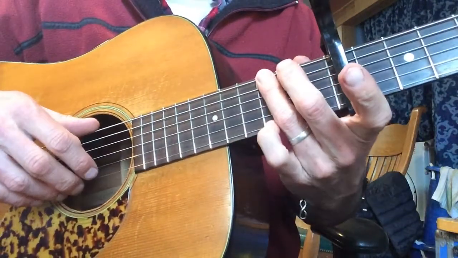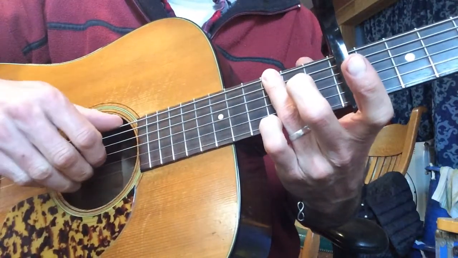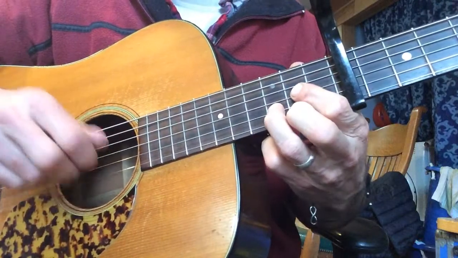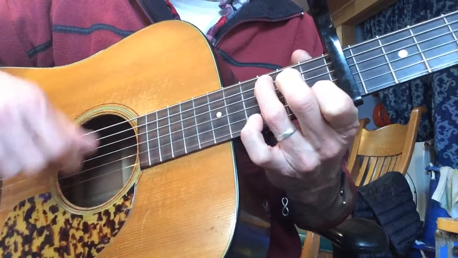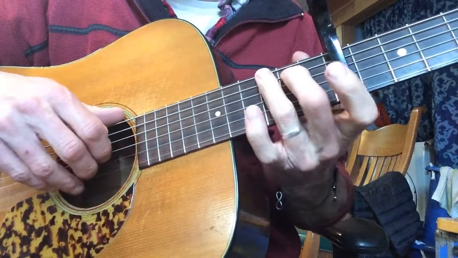But if you want to get that sound, see the notes on the first string here? When I play a G chord, I get that 3rd fret note. Then when I switch to D, I get that one. And then I go to C. And then back to G. Although I want to voice it this way.